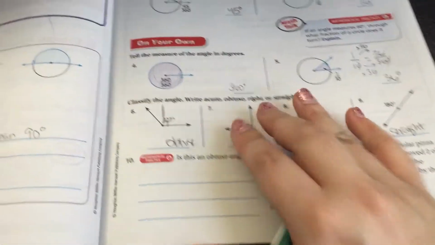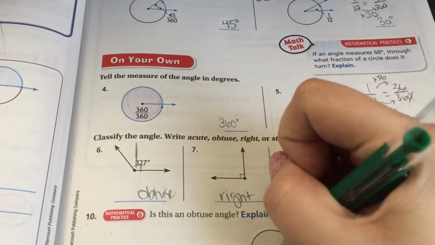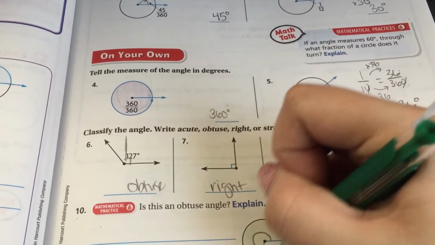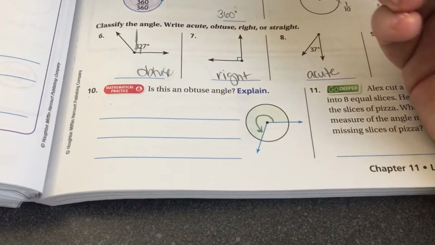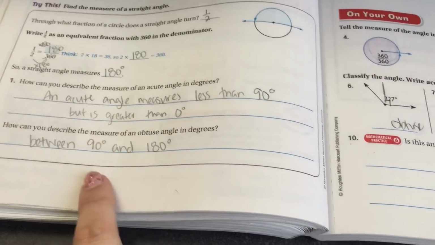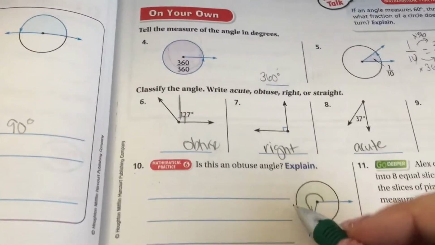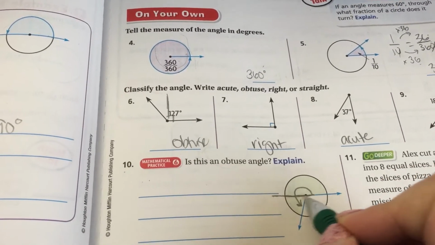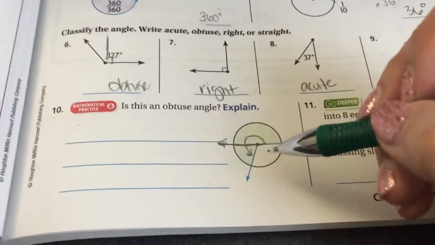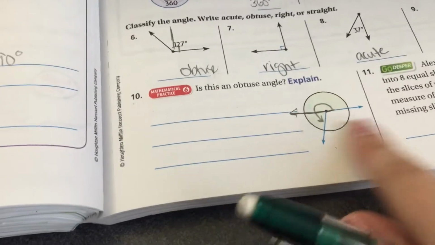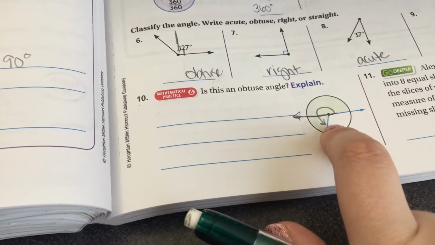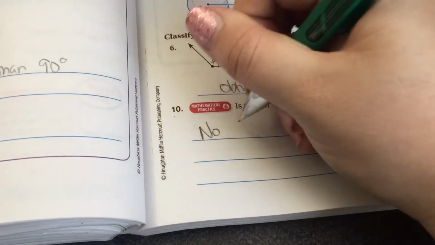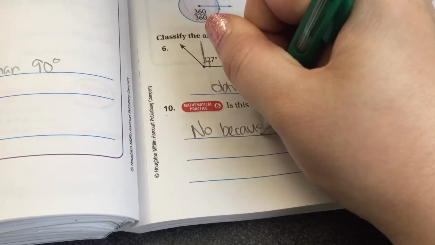Okay, so it wants to know if this picture right here is an obtuse angle. And it's actually talking about this angle right here, not this one, but the shaded part. It's always talking about the shaded part with some of these. So it says, is it an obtuse angle? An obtuse angle is between 90 and 180. Your 180 mark is right here. That's your straight angle. This goes even past that. So this is not any one of the angles that we know from before. This is a weird angle, so it doesn't have a name that I know about. So this would be no, it's not an obtuse angle because it's greater than 180.